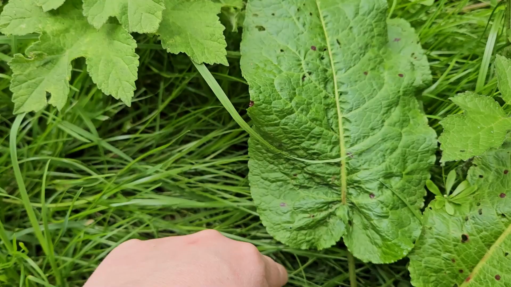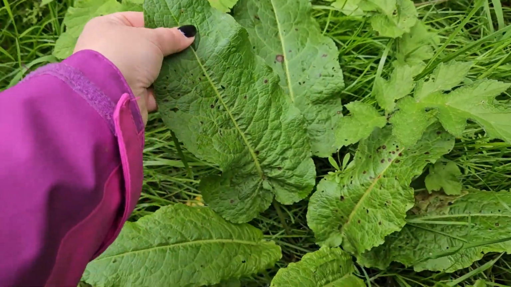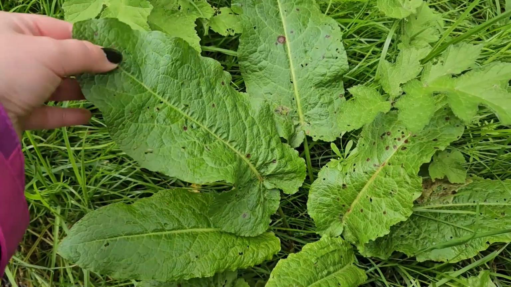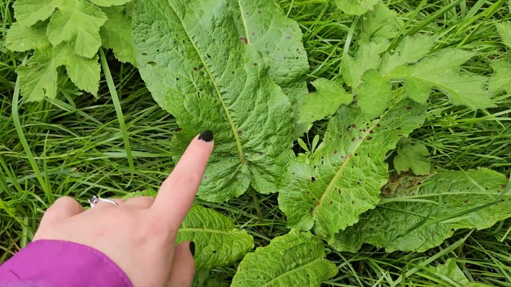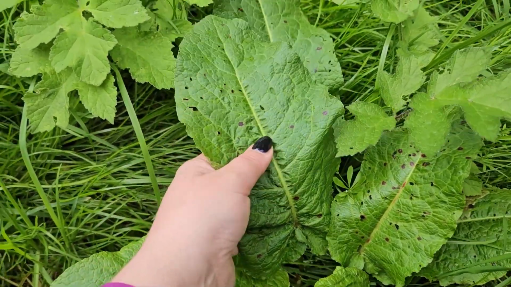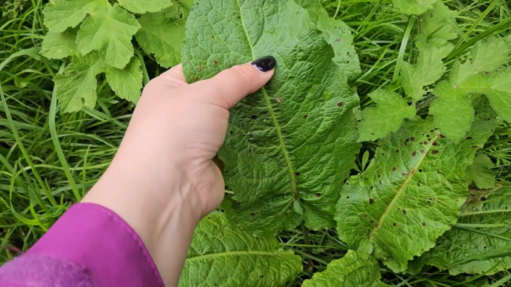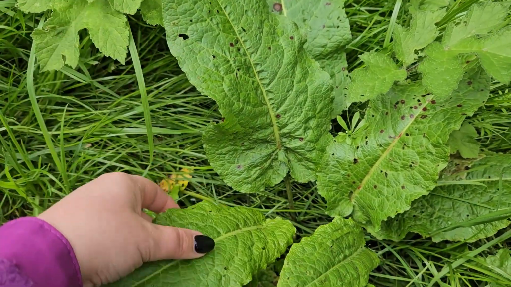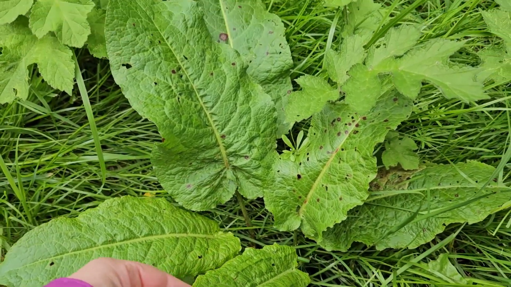Now this is a dock leaf, so it generally has these parts to it here, where the leaf curls round and goes up like this and produces one long leaf. So it's one long leaf, not divided into leaflets or anything, one huge long leaf. And this is a dock leaf. So if you're ever stung by stinging nettles, this is what you want to look for. This is what is going to help you to get rid of that itch and that sting from the stinging nettle. So these are dock leaves.